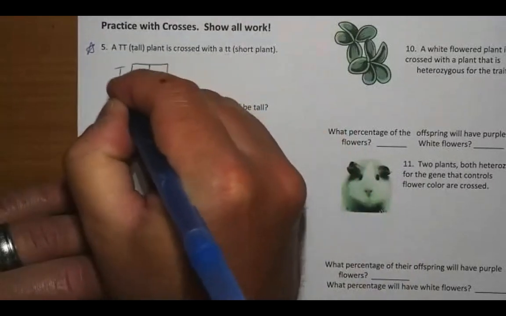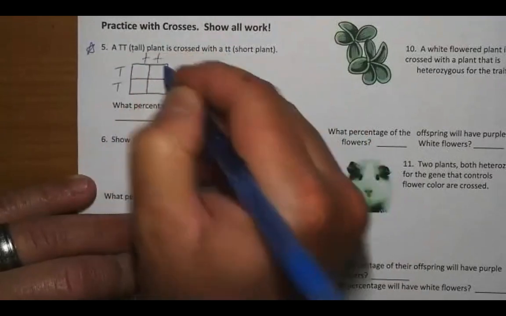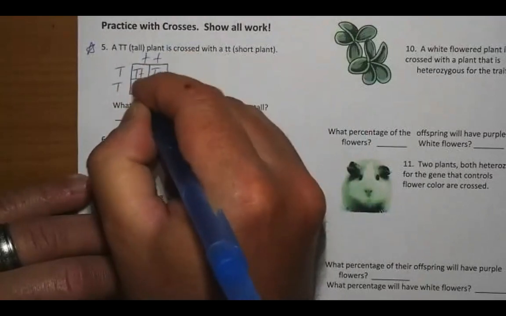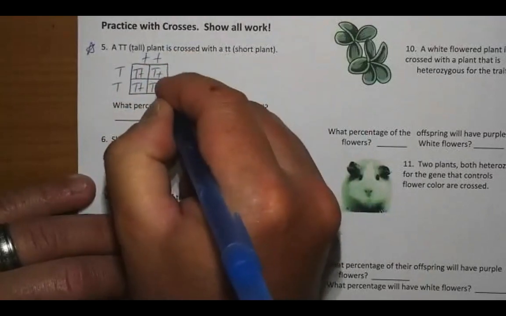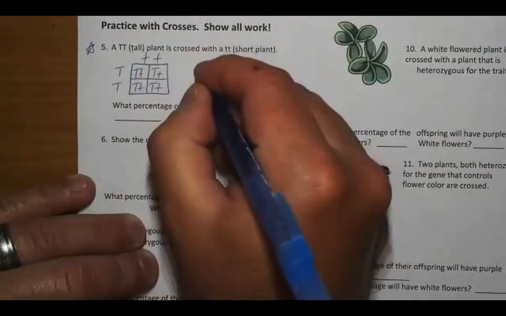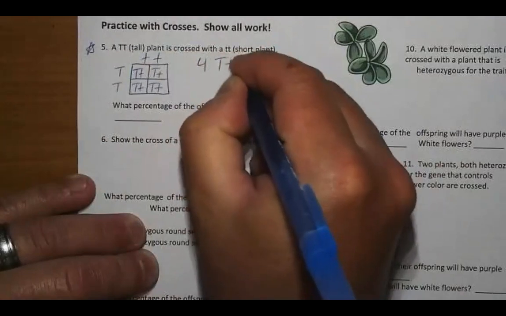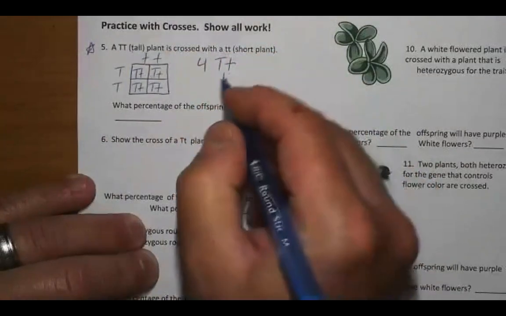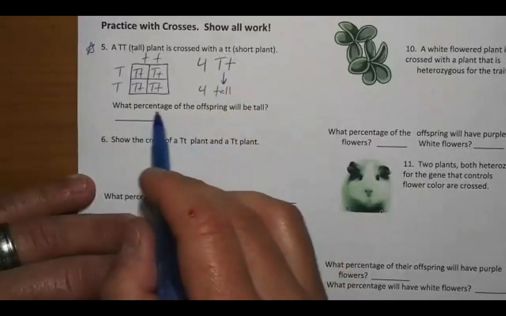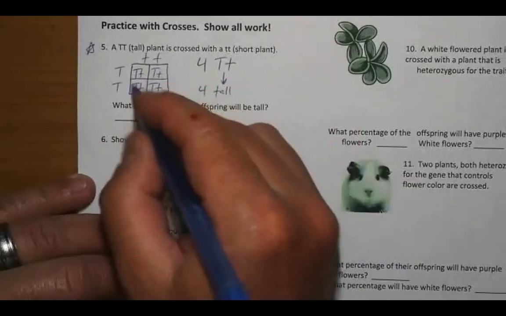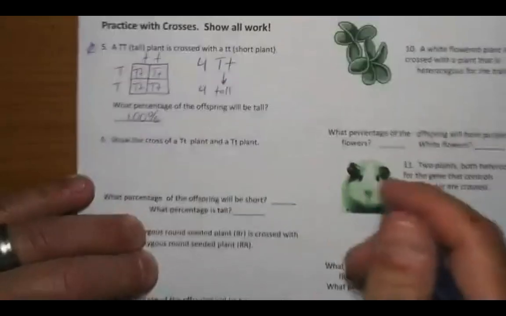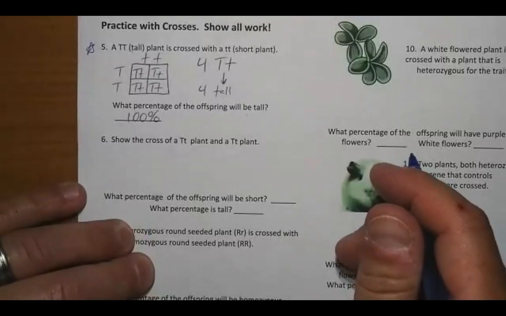So I go capital, lowercase, lowercase. So this is capital, lowercase, capital, lowercase, capital, lowercase, capital with a lowercase. Now notice I always put the capital first. We always do that. So all 4 of them are exactly the same. So it came out to 4 capital T, lowercase t, which capital T is tall. So they're all going to be tall. What percentage of the offspring will be tall? Well, it's 4 out of 4 boxes, so that is 100%. Boom. That's how you do number 5.